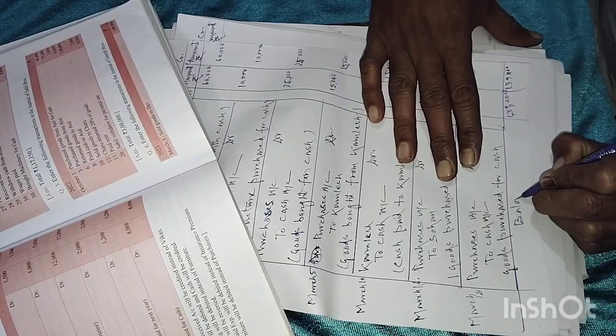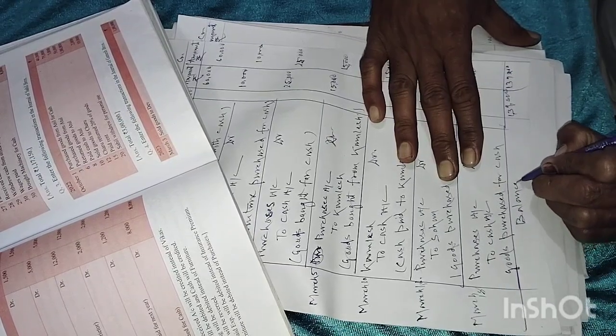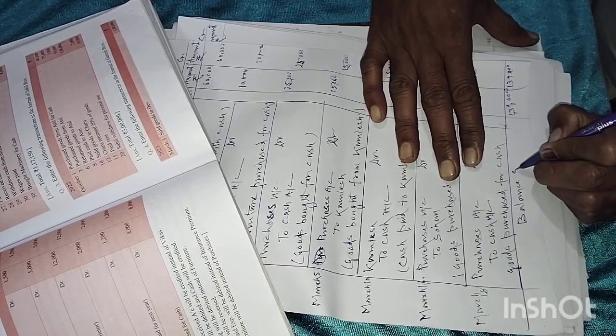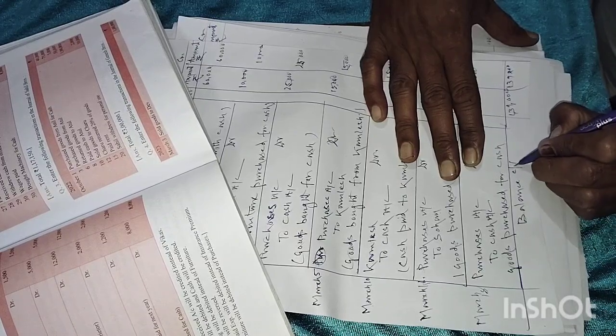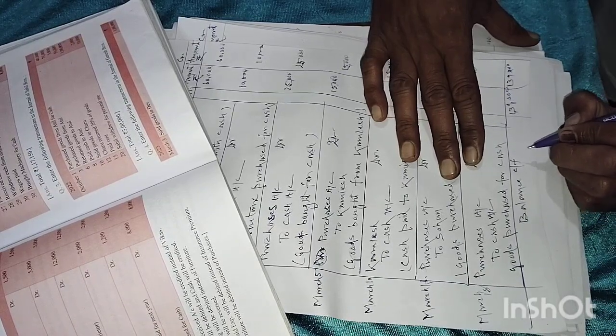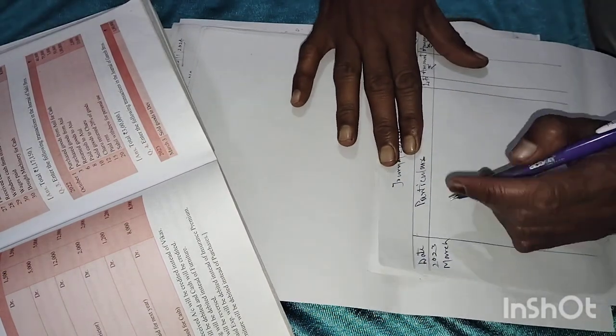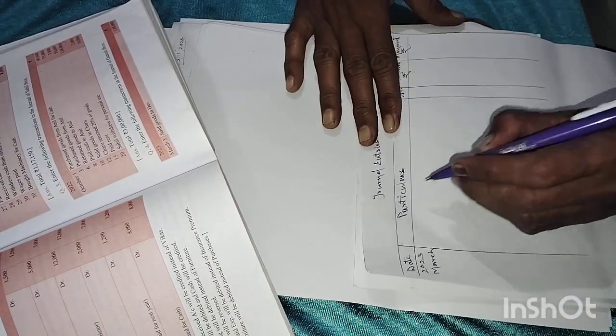Balance CF. Full form of CF is carried forward. Now, before starting the writing of entries in the next page, we mention the amount of the last page here.